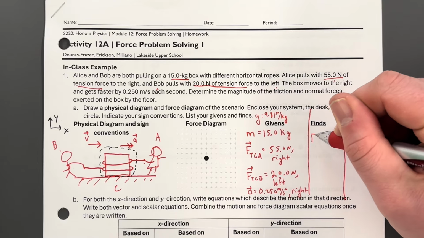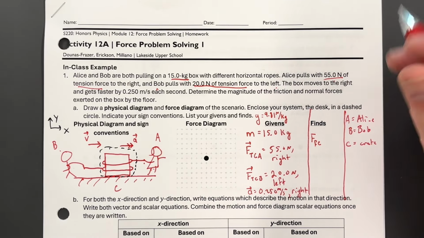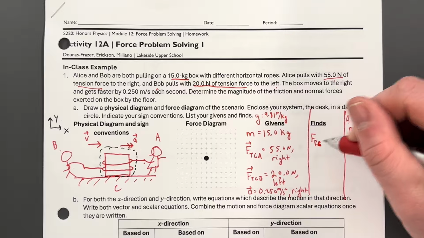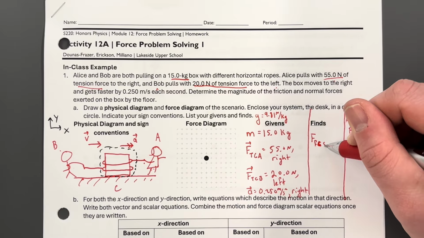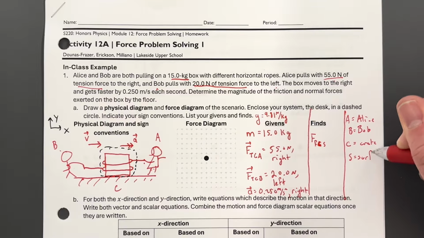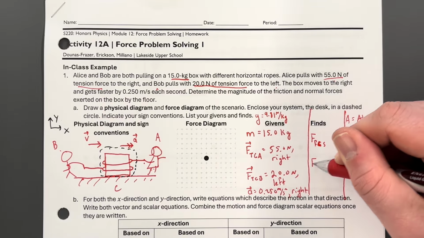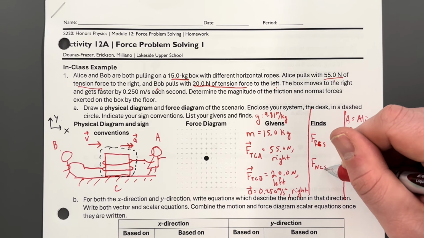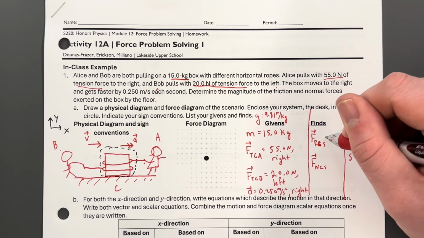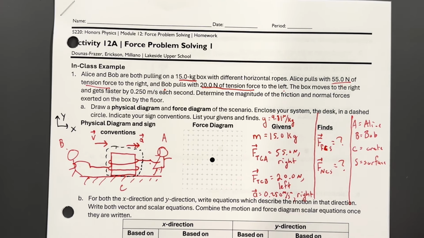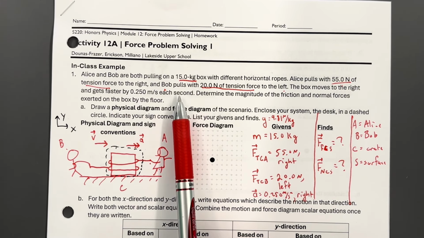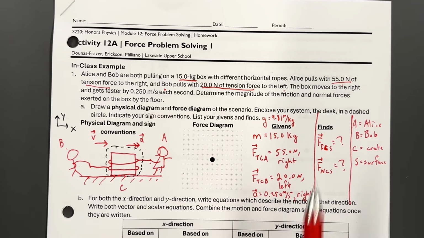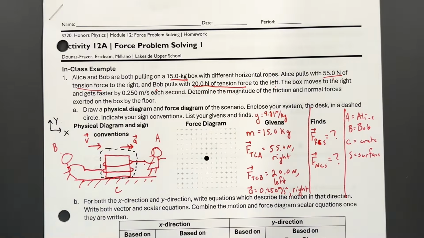I want to find the friction force on the crate by the floor, ground, surface. I'm going to do S for surface, I think. And I want to know the normal force on the crate by that surface. And these are vectors that I don't know. So I'll say equals question mark. This is all getting my thoughts organized. How can I translate what's written and given to me in this paragraph into physics ideas? There we go. What's next on our to-do list?